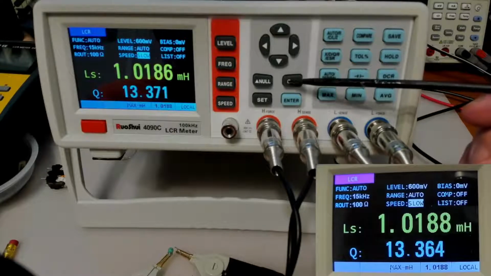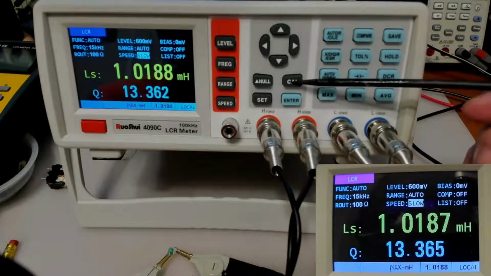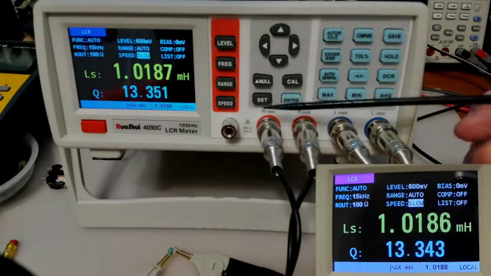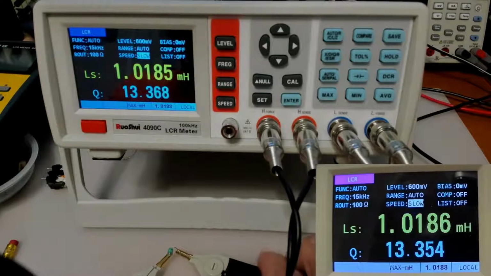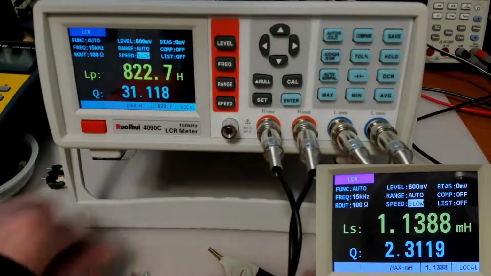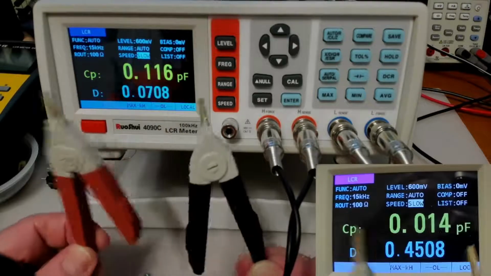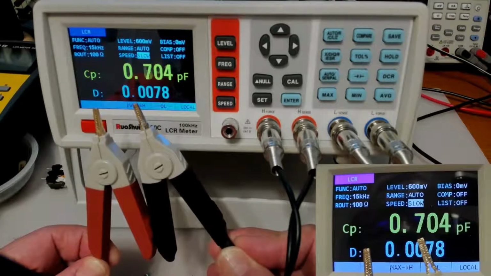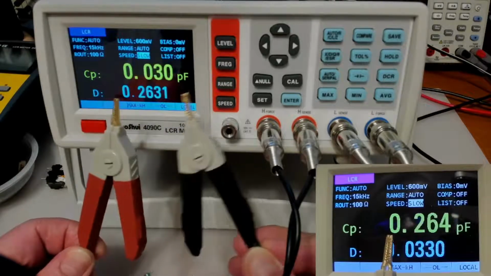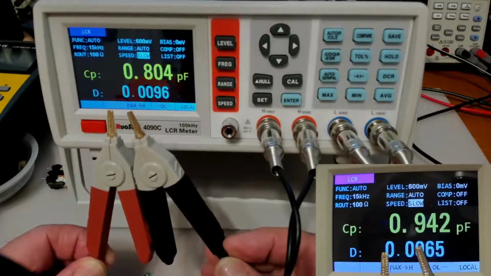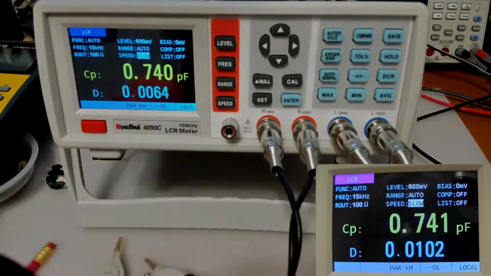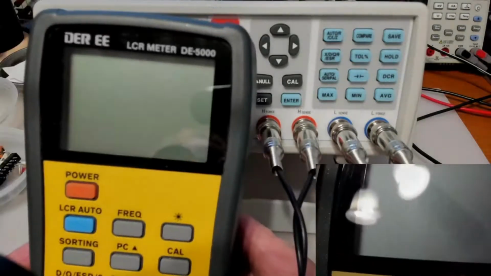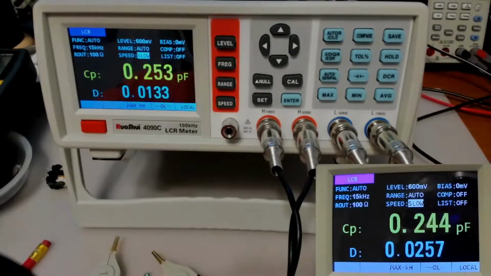Calibrate. LCR meters tend to have a calibration issue, which brings us to how these things work. The benchtop LCR meters, like this one, tend to have an accuracy of 0.01%. These handheld ones have fewer digits and tend to have an accuracy of 0.1%.